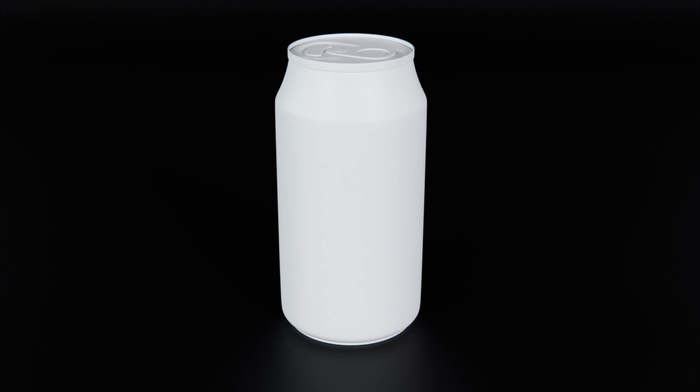And that's it, guys. Your finished soda can model, super clean and ready for the next step.